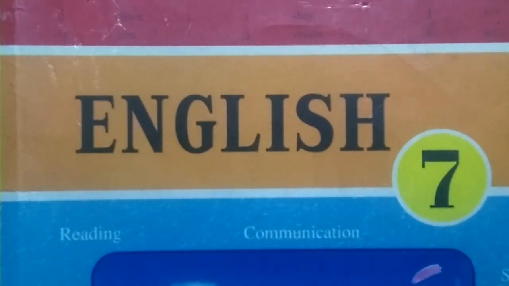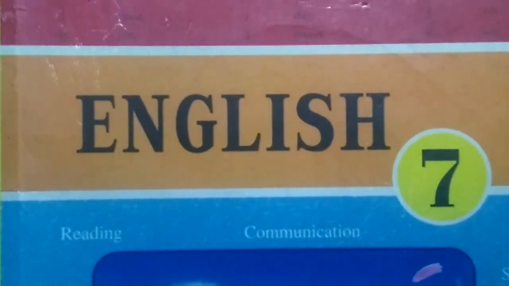Dear students, in the last lesson, you were assigned the work to write the meanings and make sentences of given words. Dear students, now it is time to give you feedback regarding these two activities.